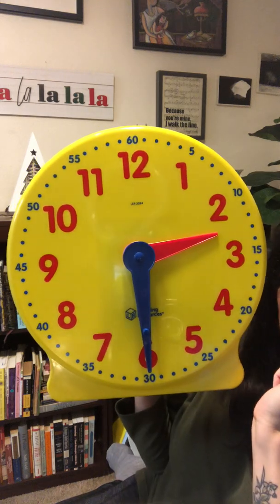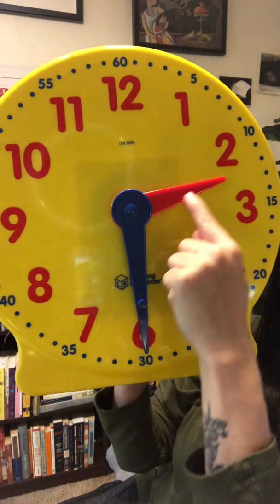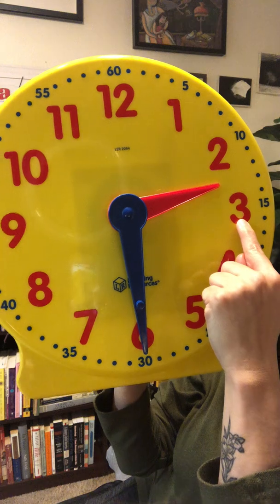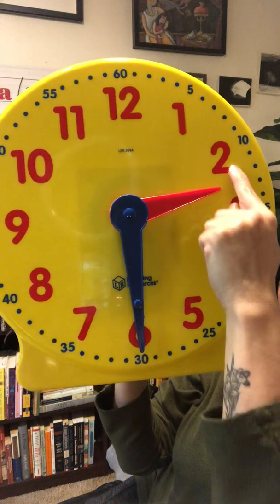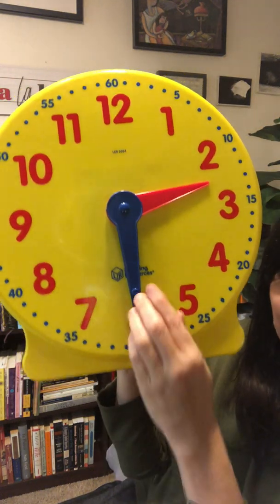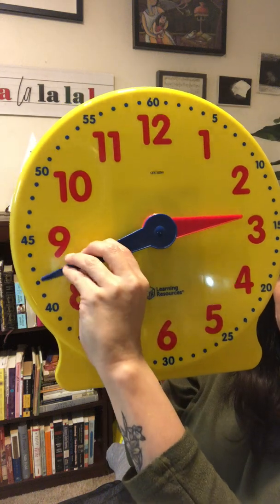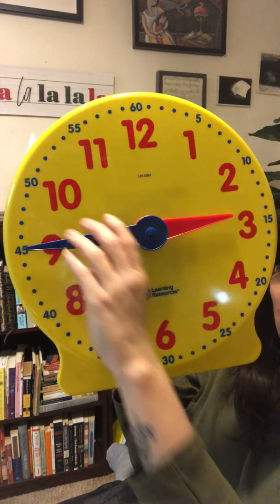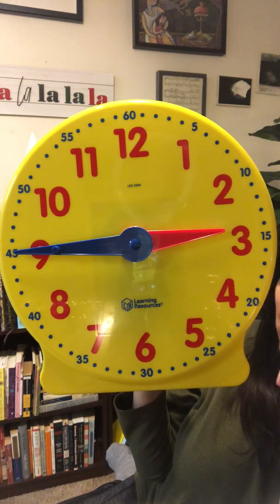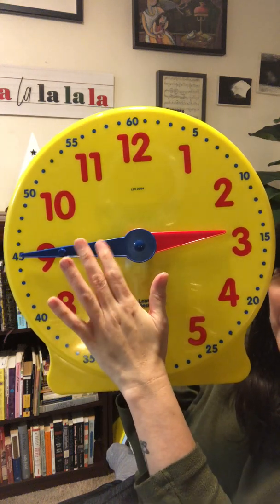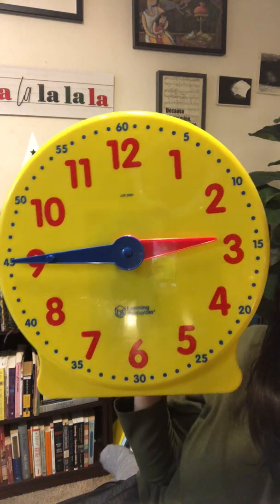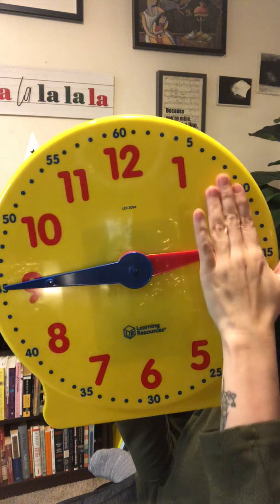So what time is it now? It's not 3 yet because it hasn't hit the 3. It's 2:30. How about now? It's not 3 o'clock, you guys, until this minute has hit the 12, and it hasn't done it yet. So this is still on 2.